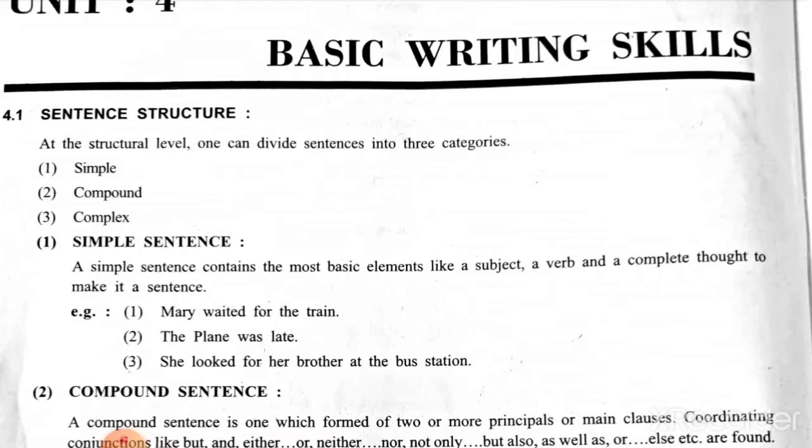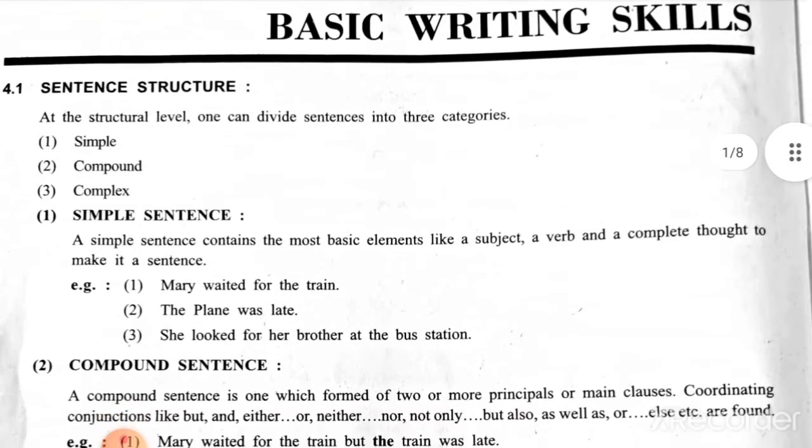A simple sentence, which we often use in our language: Mary waited for the train. So that is very simple. Mary is the subject, waited is the verb, and it represents a meaning, a complete thought. Another, that is, the plane was late. So that is also a simple sentence. She looked for her brother at the bus station. It is long, but it is a simple sentence which you can make at a simple level.